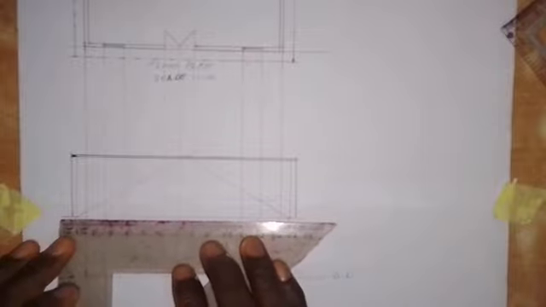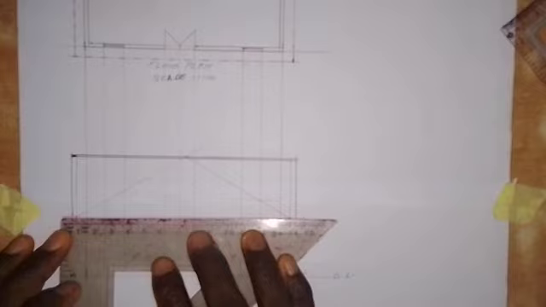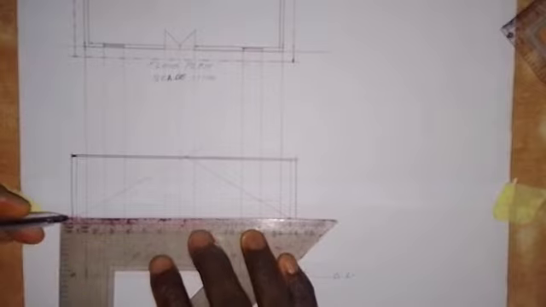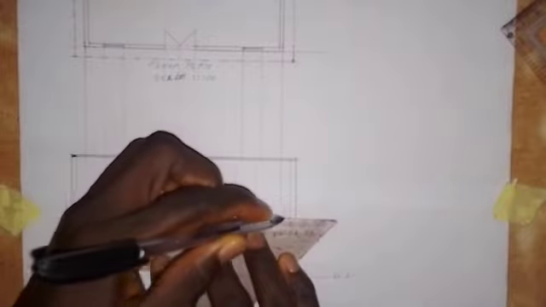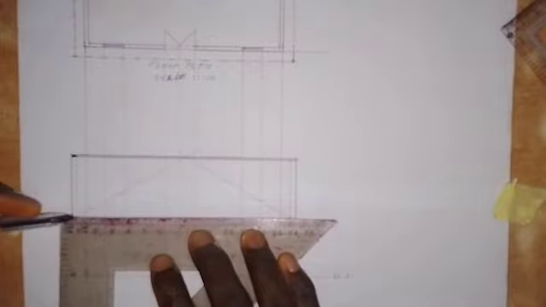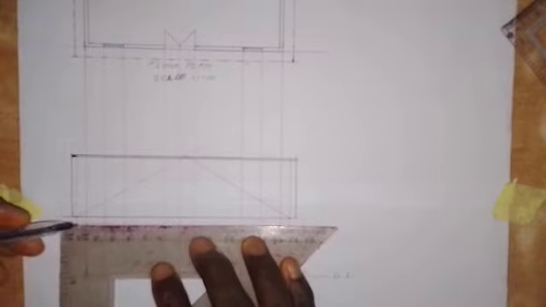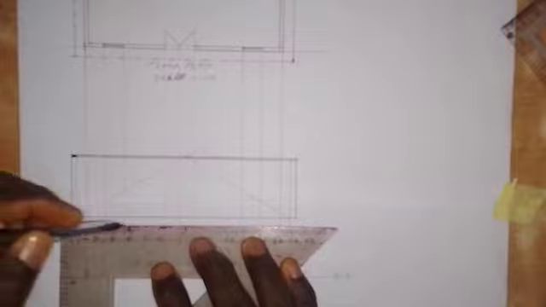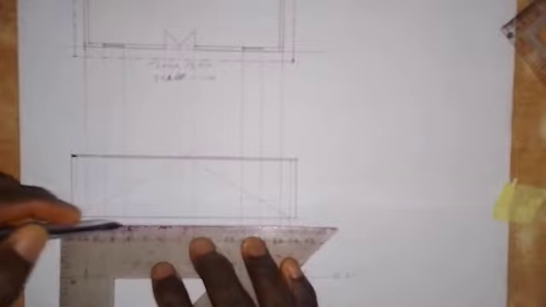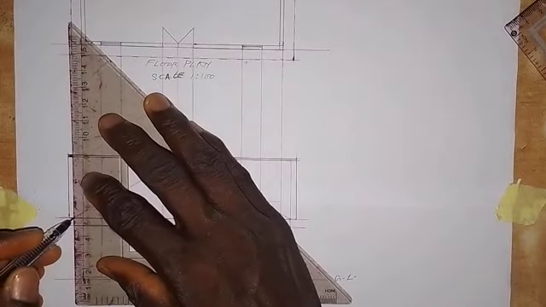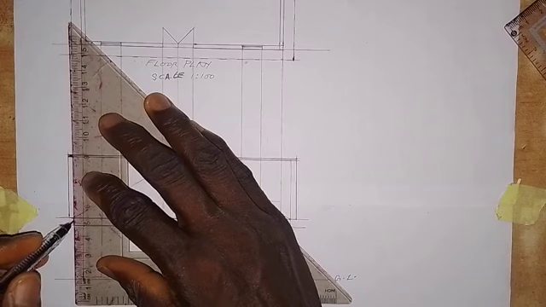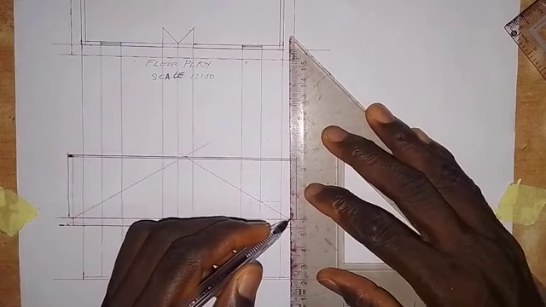Then this line, we are going to make it a thick line from here to this end. We also make this line a thick line, from here to this end, and that is for the fascia board. Then make this line a thick line. This short line, we make it a thick line here, and we also make this line a thick line.